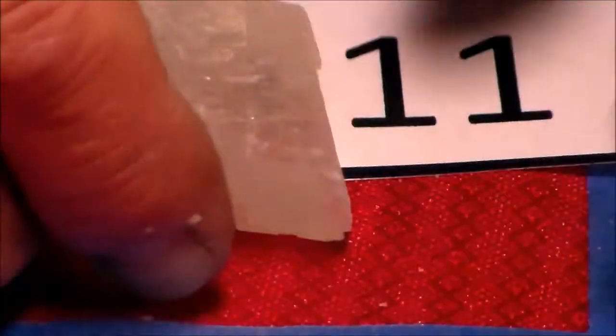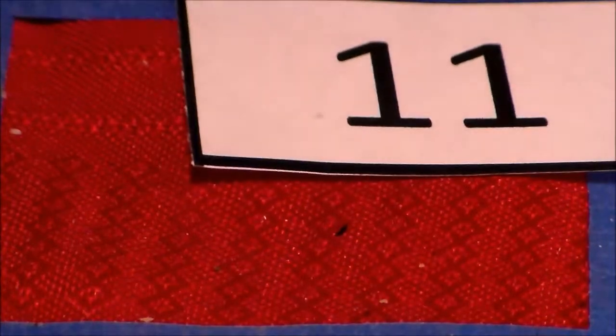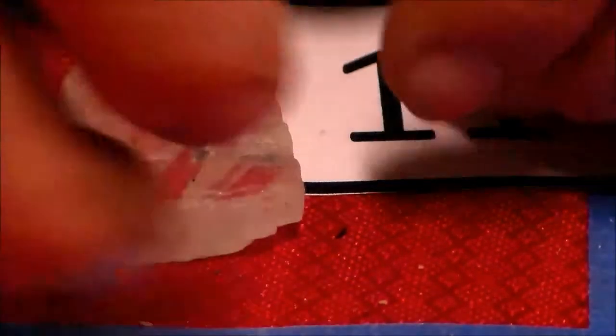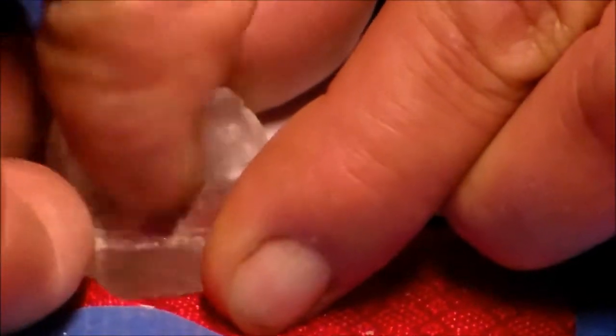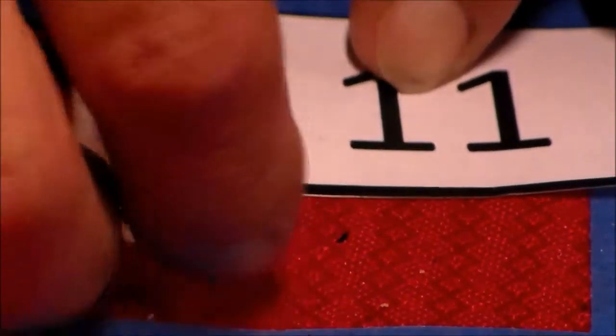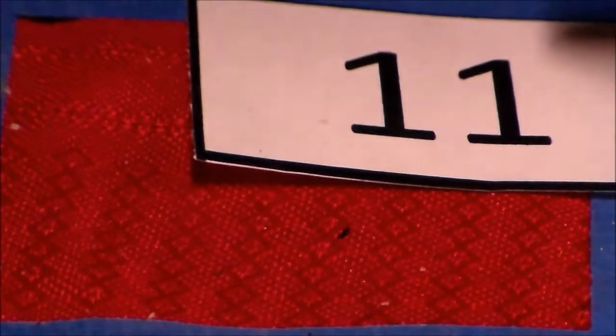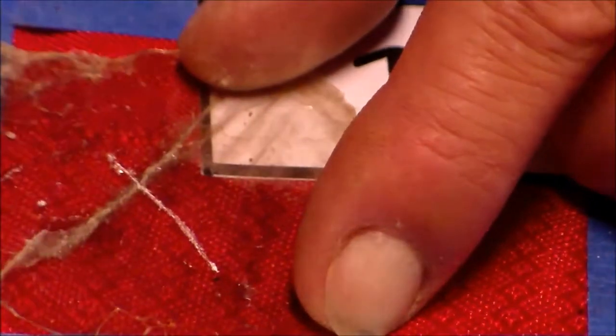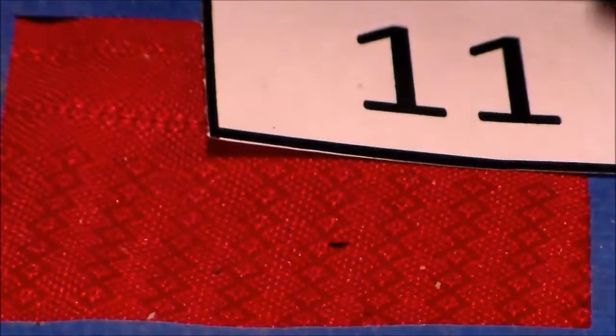Well, my fingernail doesn't scratch that one. Doesn't scratch that one. It does scratch that one, so we'll keep that one out.